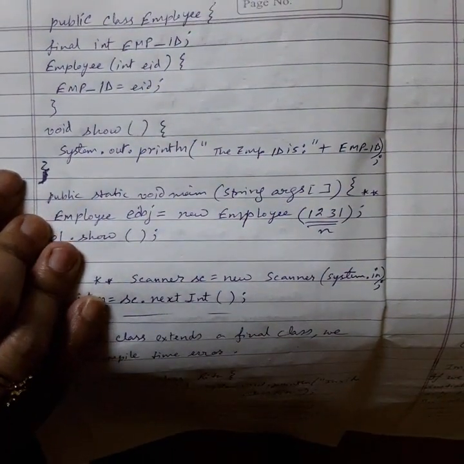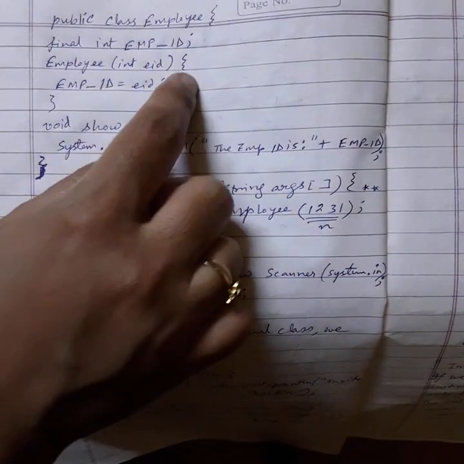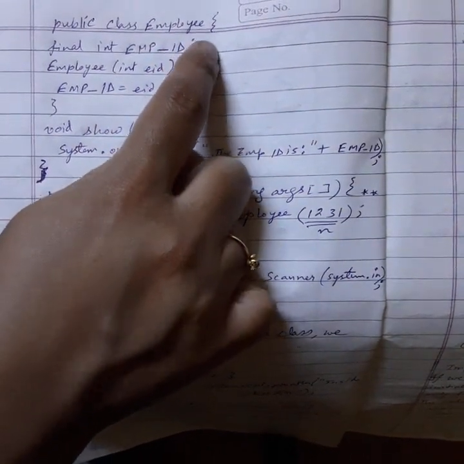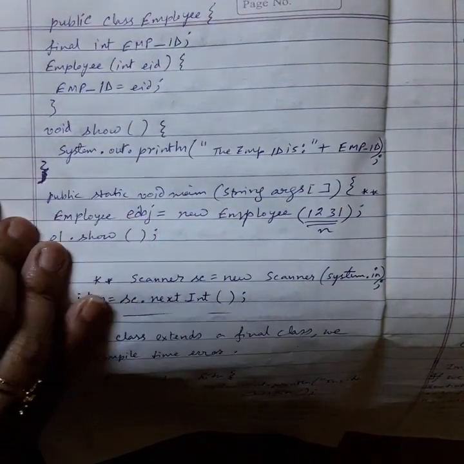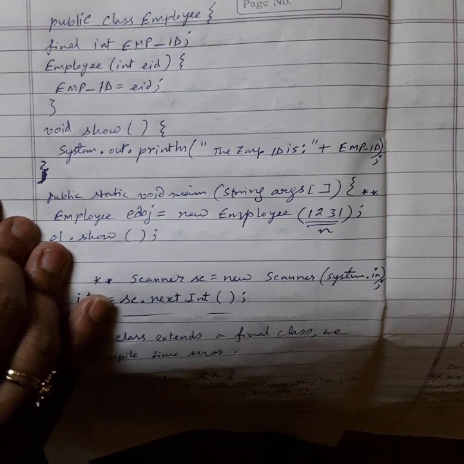Through the constructor we are initializing the value. Now, why through the constructor? We could have simply initialized it here, but there is a need for constructor here because employee ID is changing. Employee ID for one person is constant, but for 2-3 persons they're different, right?